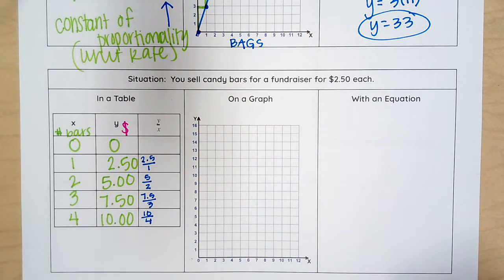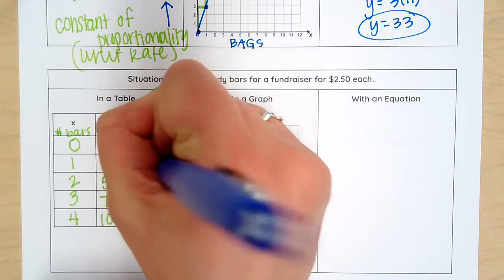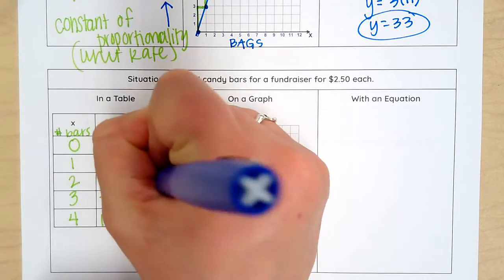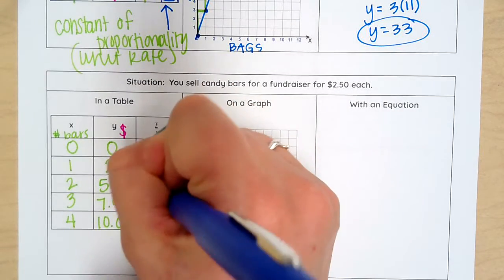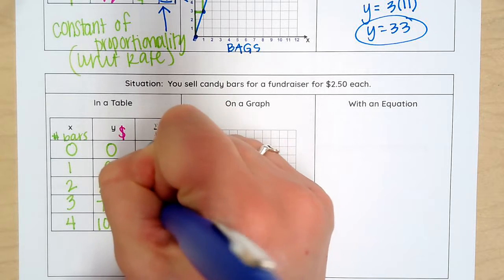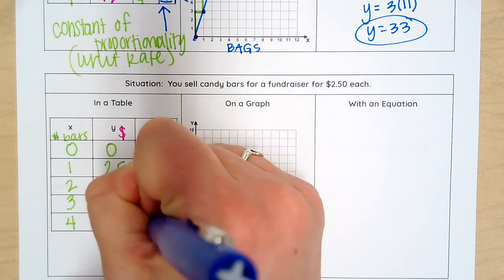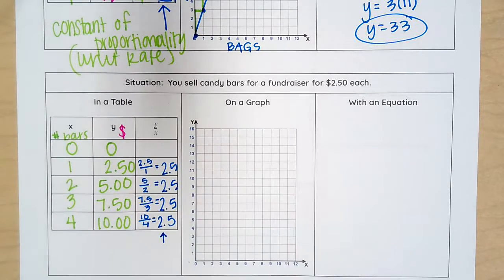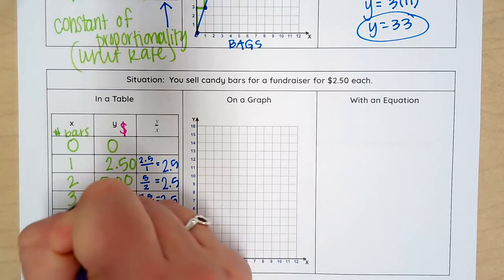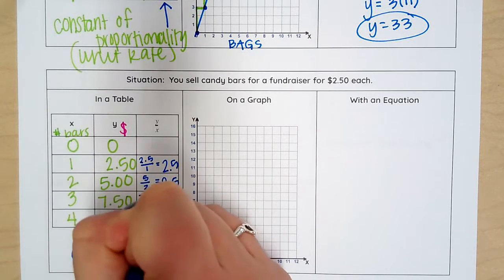So I can get out my calculator if I choose to do that. 2.5 divided by 1 equals 2.5. 5 divided by 2 will also get me 2.5, 2.5, and 2.5. This is called what? Big words here. Constant of proportionality.